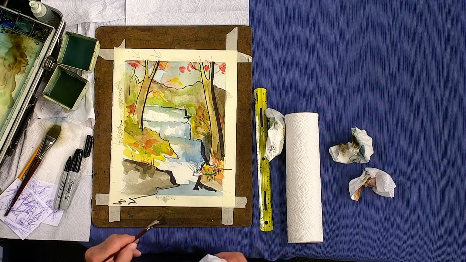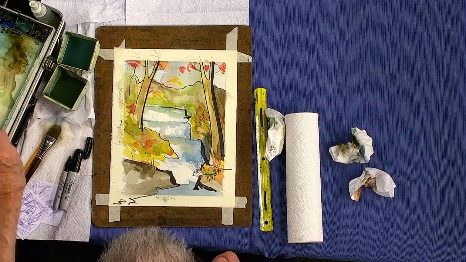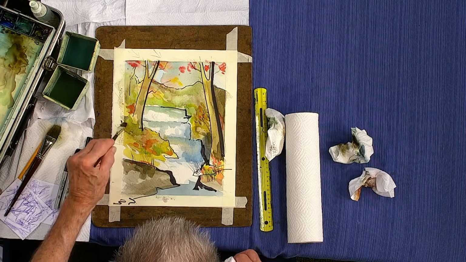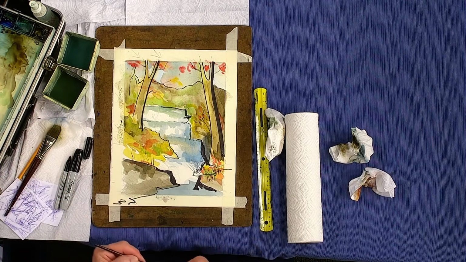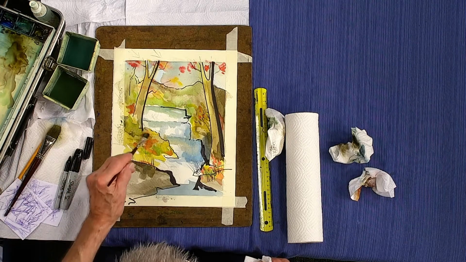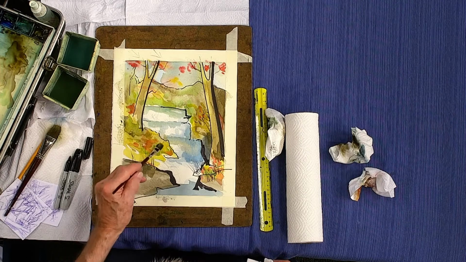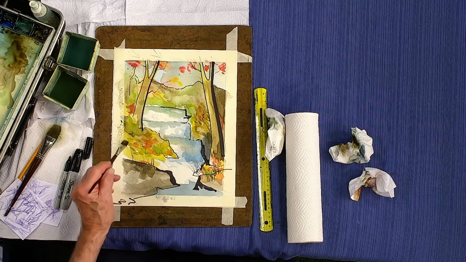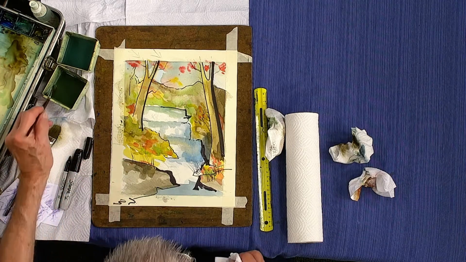Now you can use, like I said, a piece of cardboard, like a cut-up credit card, and you can scratch through this to get some more of that texture. It's hard to get some of the yellow to show up on a darker surface.